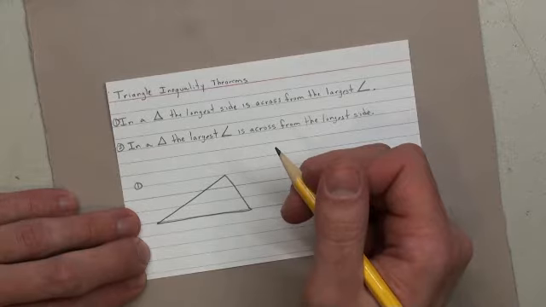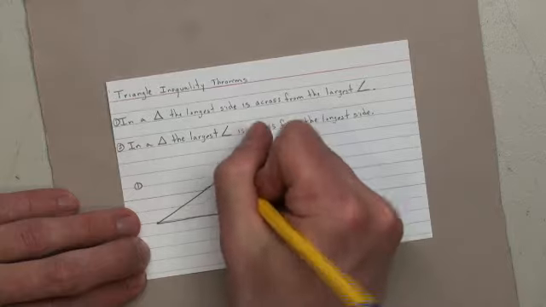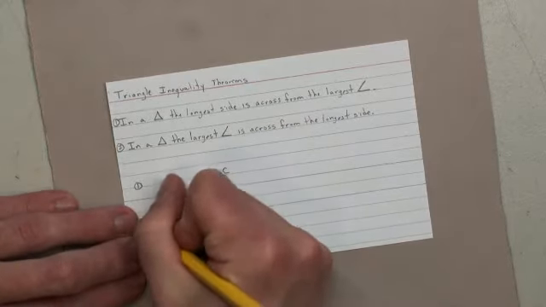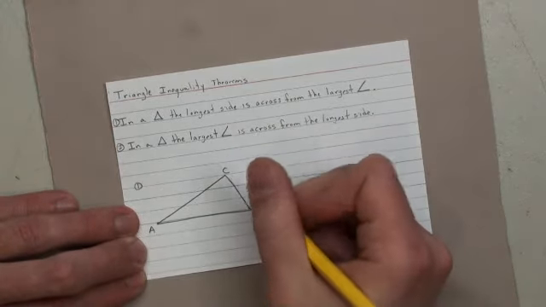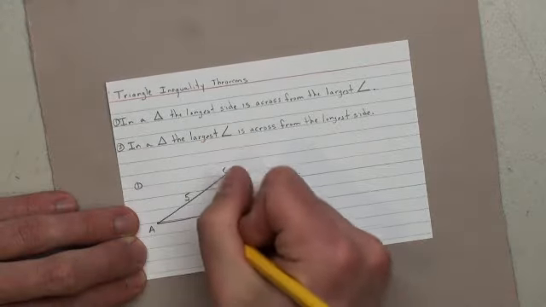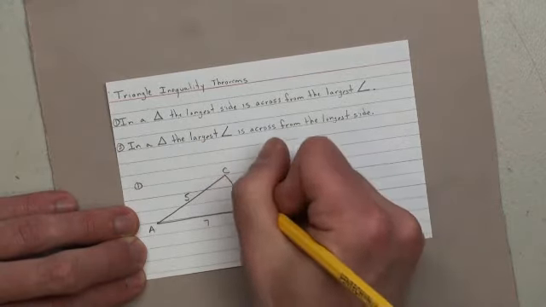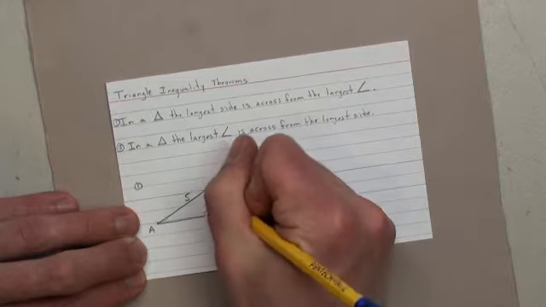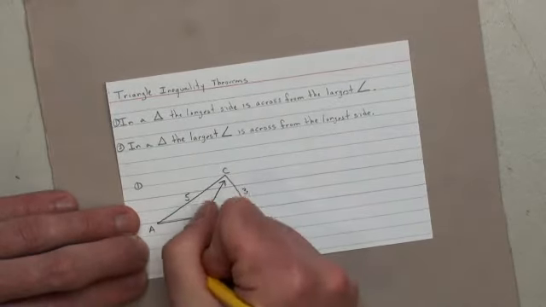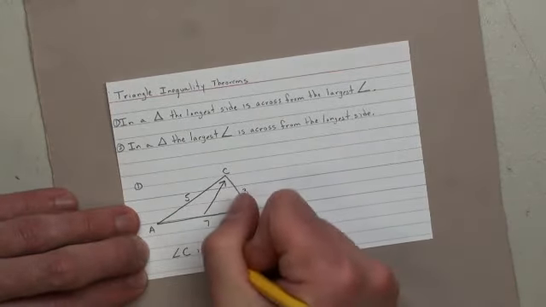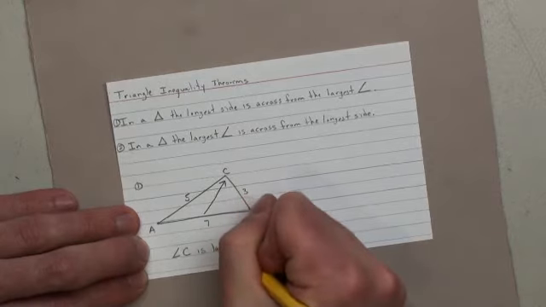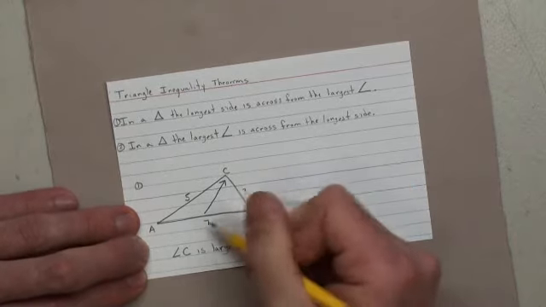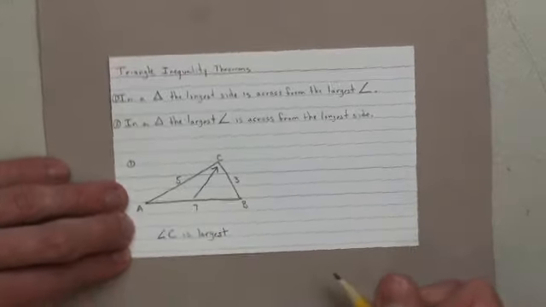So if this is C, and this is A, and this is B, and the sides are 5, 7, and 3, that would mean that angle C is largest, right? Because it's across from the largest side.